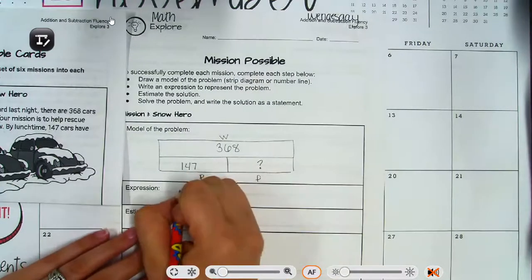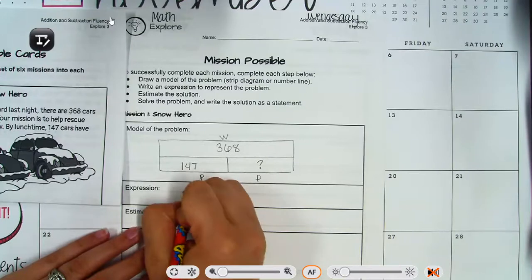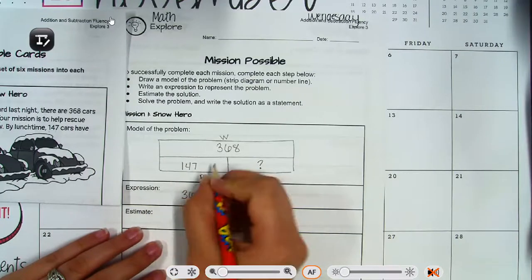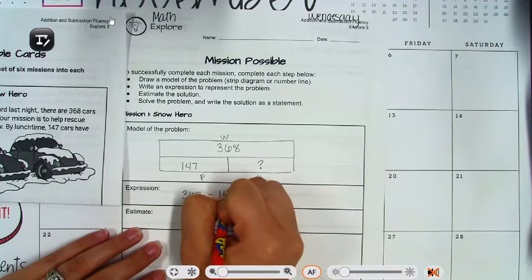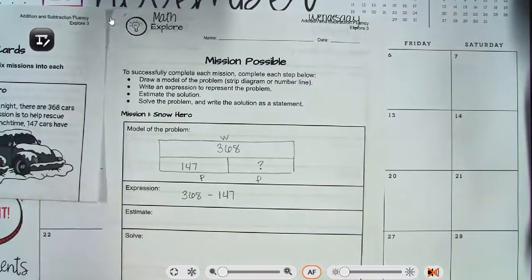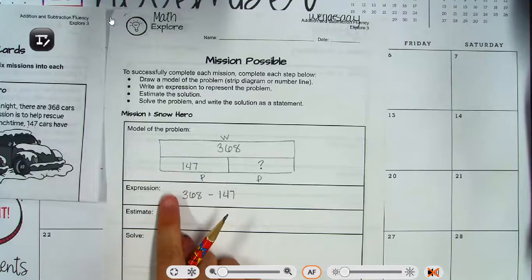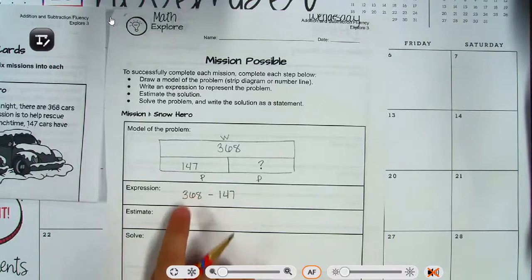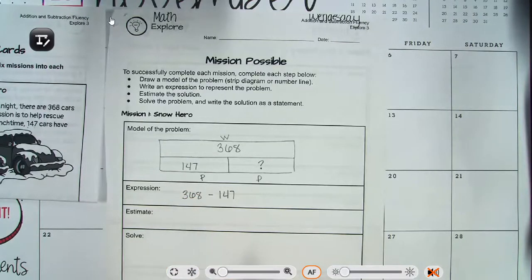So I know that I'm going to do 368 minus 147. Okay, that's my expression. That's what I need to do. Okay, on the estimation part, guys.